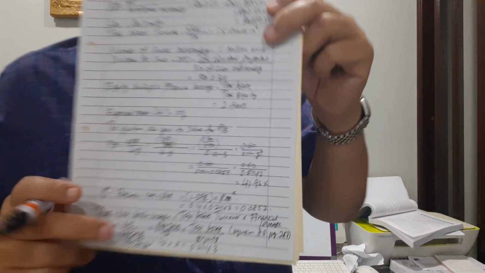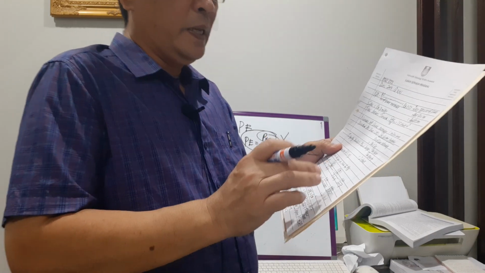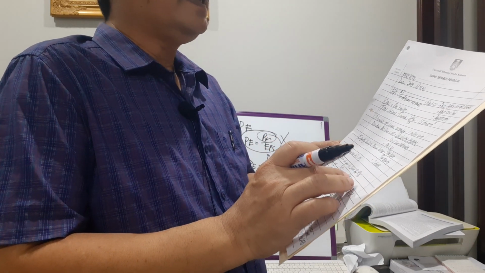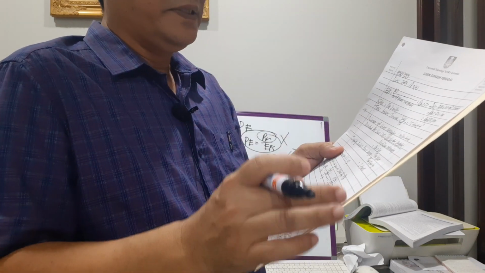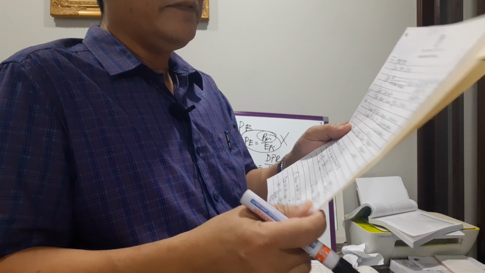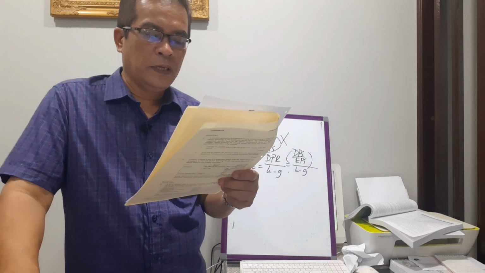Look at the answer scheme that I gave you through WhatsApp. Dividend per share is 30 cents, and earnings per share is 50 cents. So the dividend payout ratio is 30 cents over 50 cents, giving a dividend payout ratio of 60%, or 0.6.